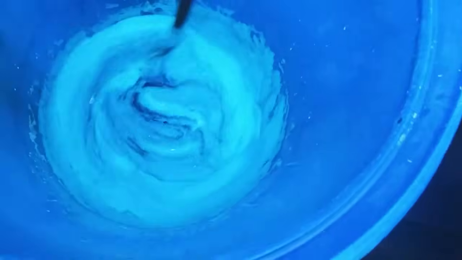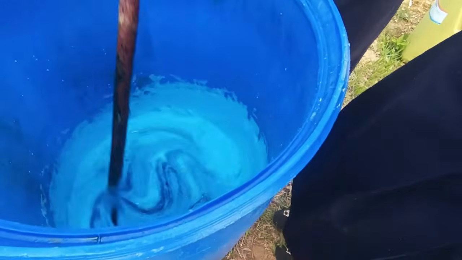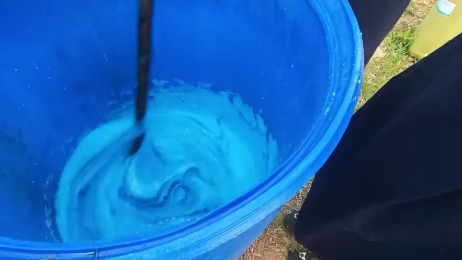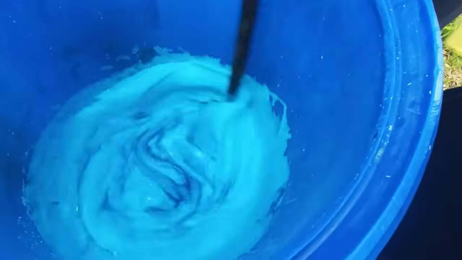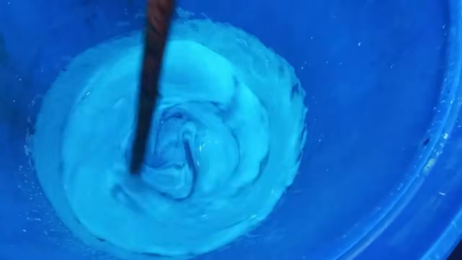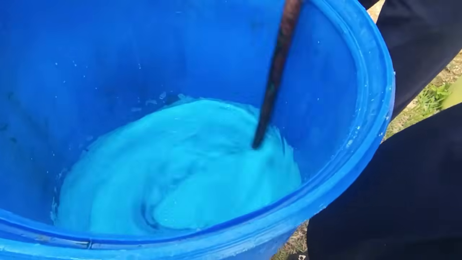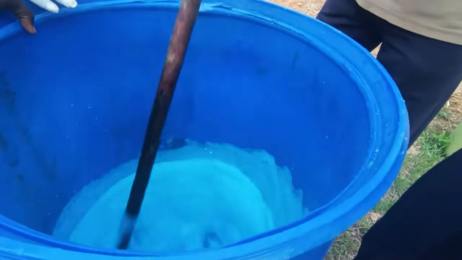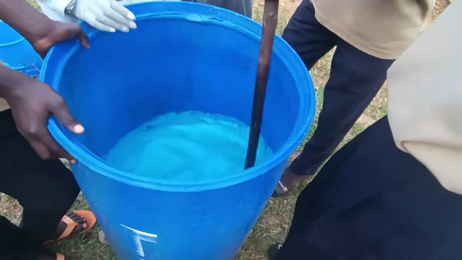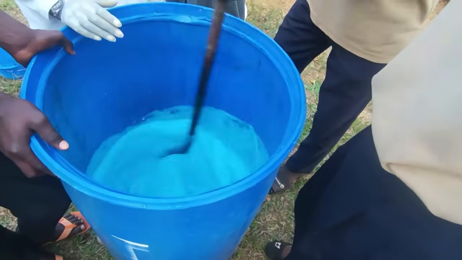Of course, as we said, we are already done with our liquid soap. What is remaining is to mix, and then our liquid soap will be ready, but we shall wait for 24 hours. So after 24 hours, we shall just come back, and then we start packaging and we use it. It will be ready for use.